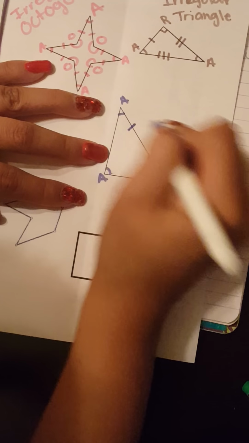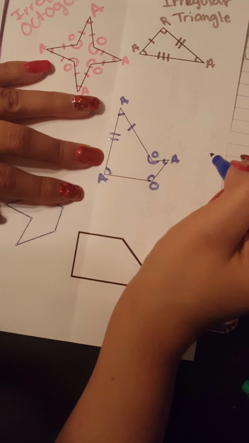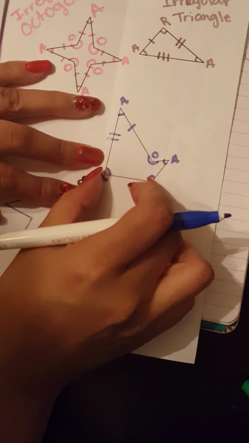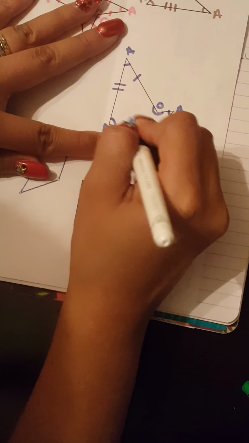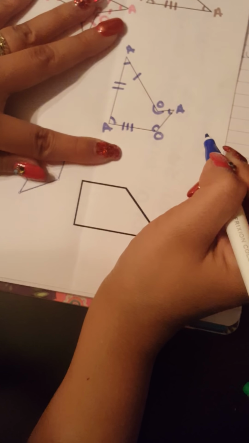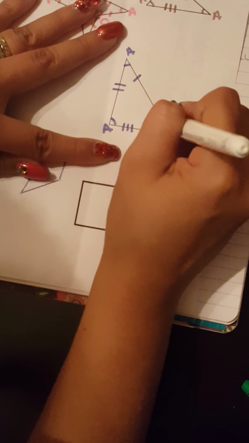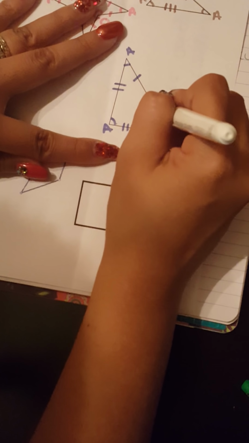This side is not the same as this one, so it gets a different amount of tick marks. And let's see. Is it the same as this one? I think it's a little bit smaller. So this side is not the same as that one or that one, so it gets a different number of tick marks. And then this one's a small one. It's not the same as those two. Also gets a different number of tick marks. And then this little one right here also gets a different number.